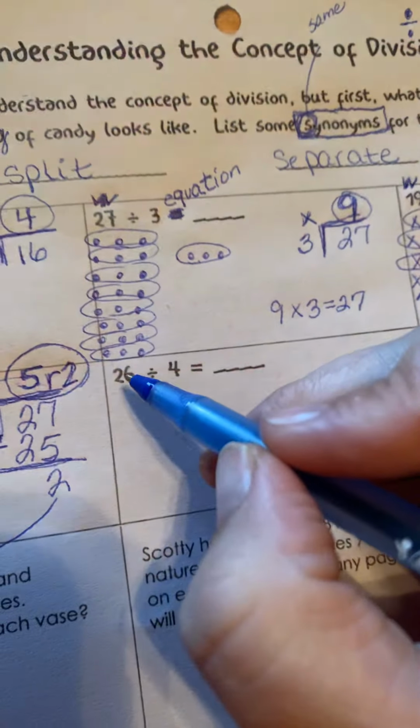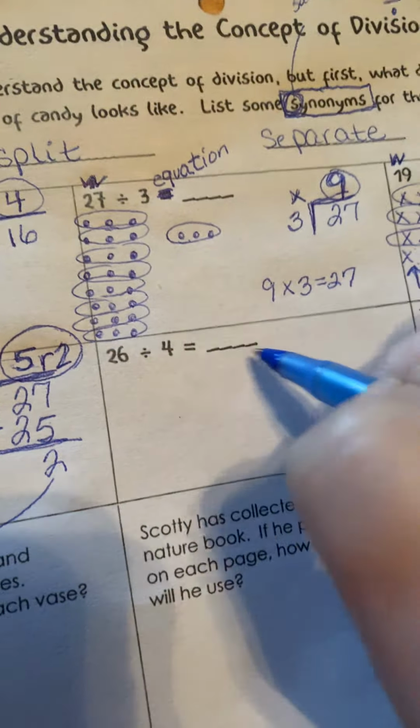McKenna, read the equation. Good. John, what is our whole amount? Good, 26. And Landon, what are we doing with our 26? We're splitting it up by 4s. Good. What should I start drawing? What kind of picture should I draw?